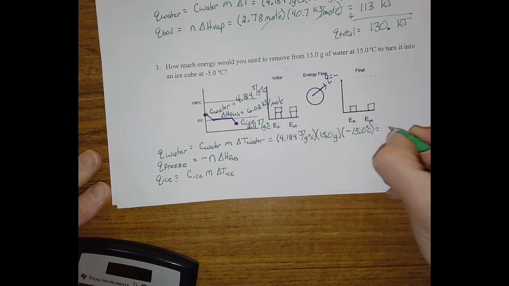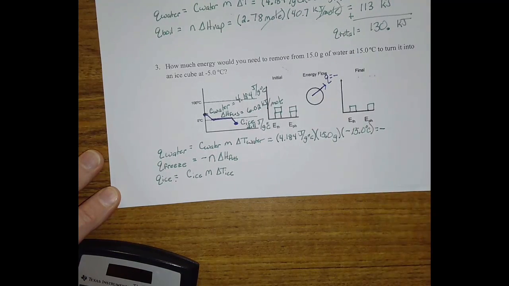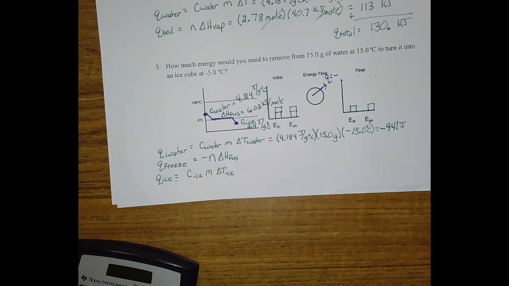So coming down that first segment, 4.184 times 15 times a negative 15, we must remove, which is the negative sign. Keep 3 sig figs here. 941 joules worth of energy to cool down the water.